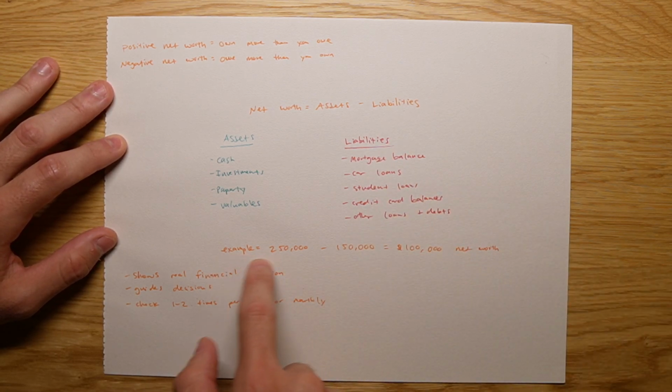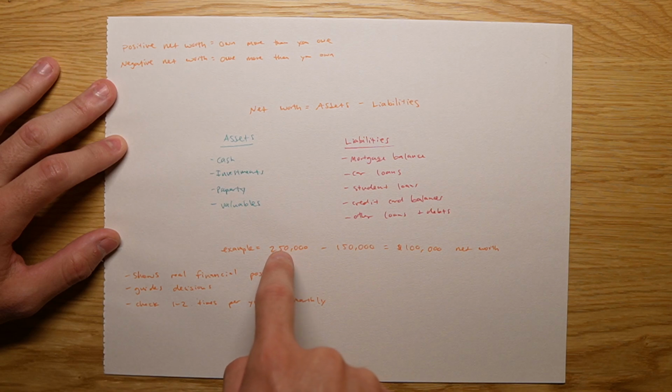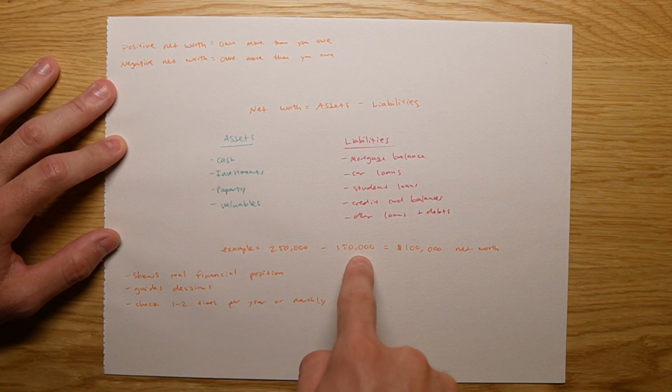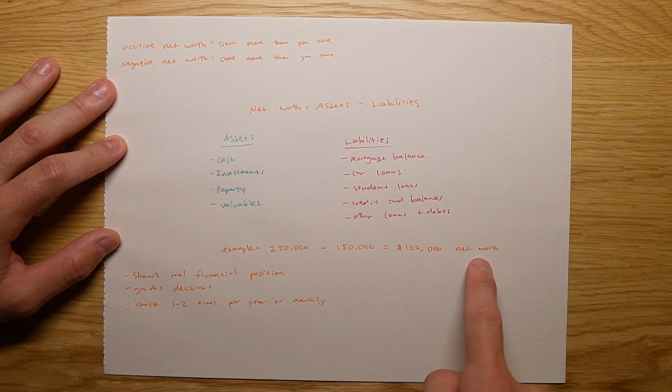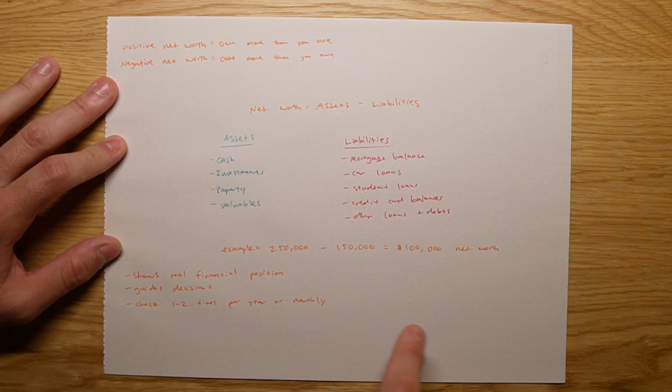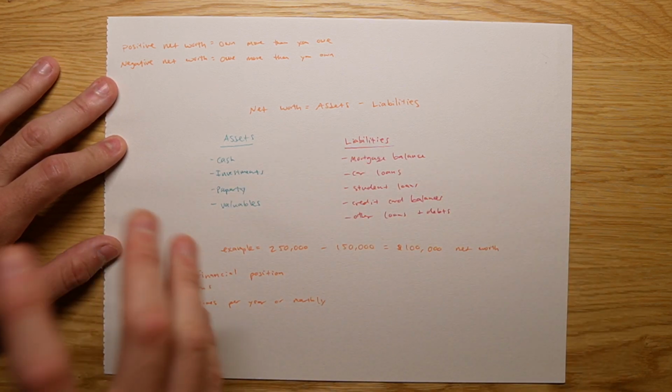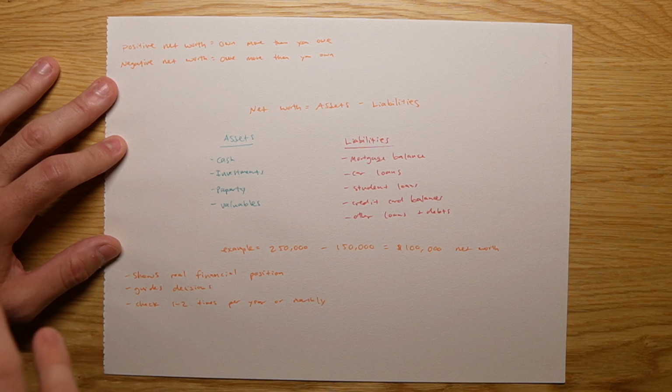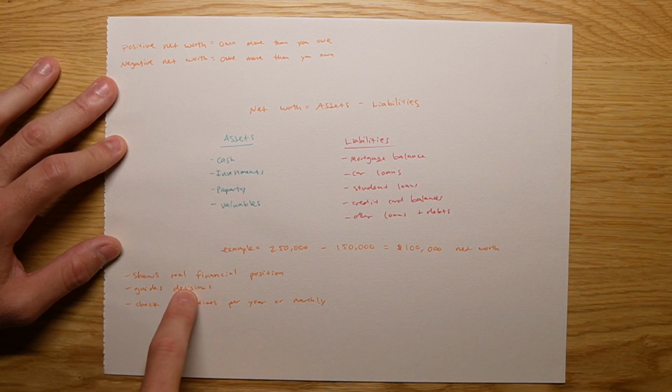So in this example, we did $250,000 of our assets minus $150,000 of liabilities, and that gives us $100,000 net worth. And why this is important, it truly shows your financial picture. It's taking things you owe and own, and it just really helps you understand where am I financially. It really helps guide decisions.